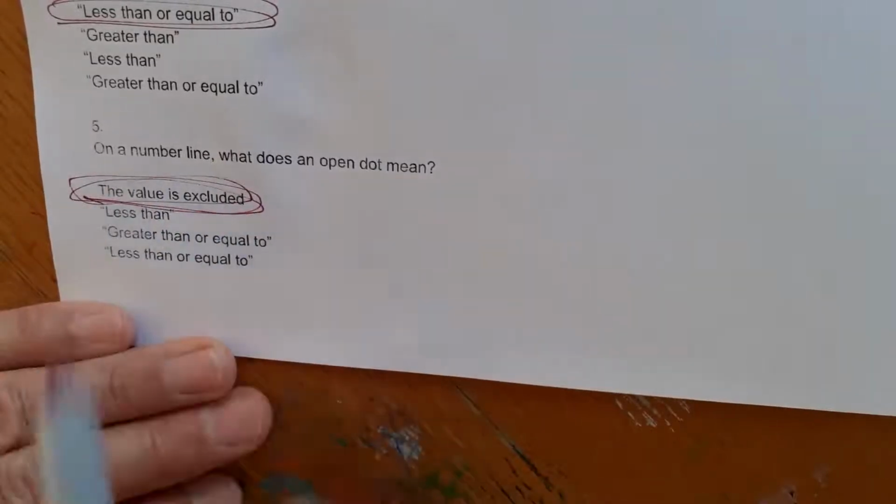What's an open dot mean on a number line? It means the value is excluded. And this is all pretty repetitive, just going over and over some of the basics of how this works. I oftentimes find that students don't know the basics, and then they can't do the more complicated parts of the topic. The value is excluded. Okay.